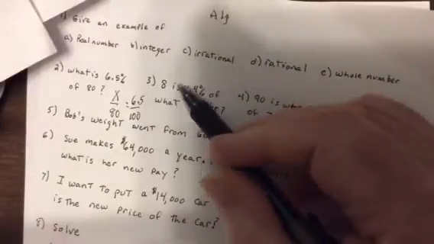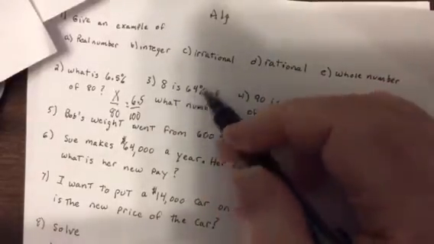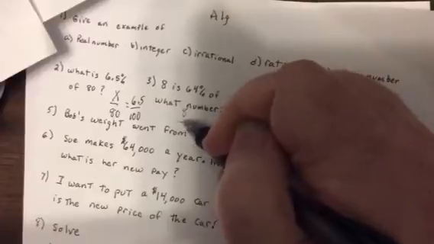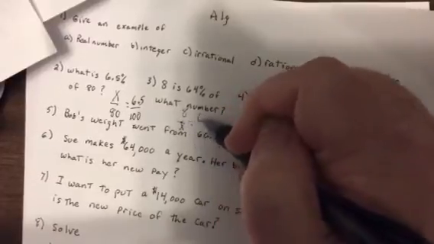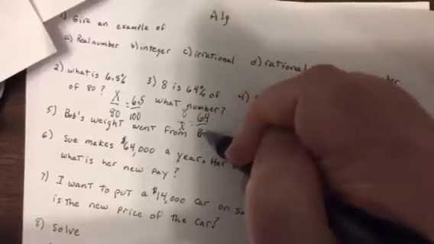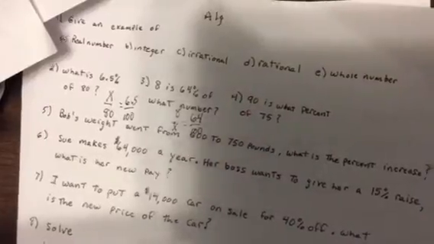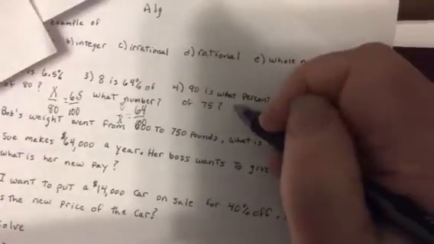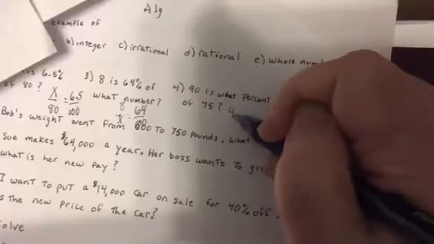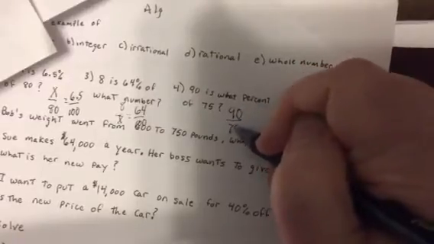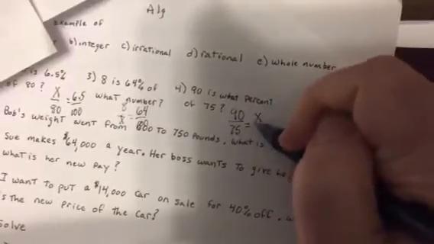Now 8 is 64% of what number? Don't know the of, so it's 8 over x equals 64 over 100. The 90 is what percent of 75? So 90 over 75 equals x over 100.